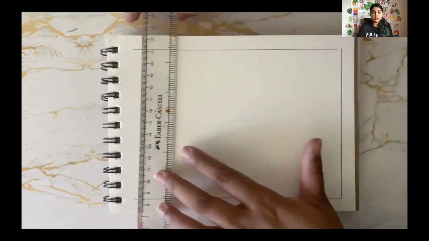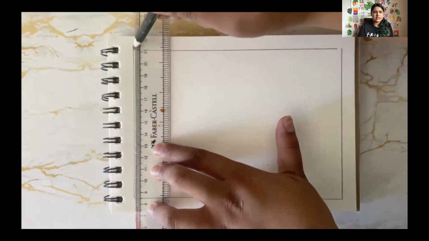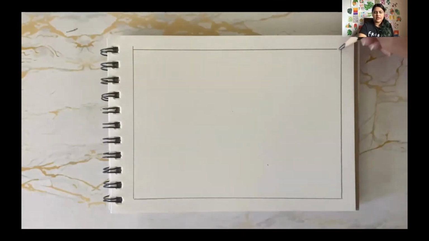Make sure you do this neatly and take your time in doing it. There's no hurry in terms of how you have to do this. Perfect. So take your time, everybody. I'm going to wait for you while you do your boundary.